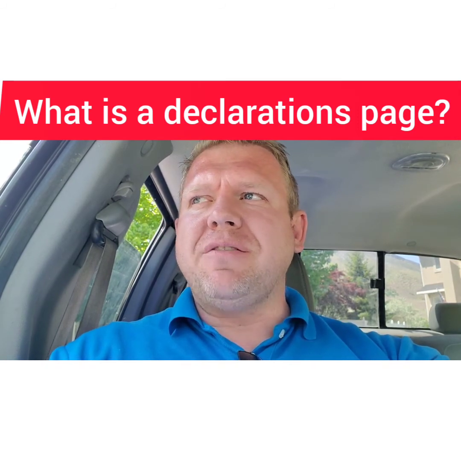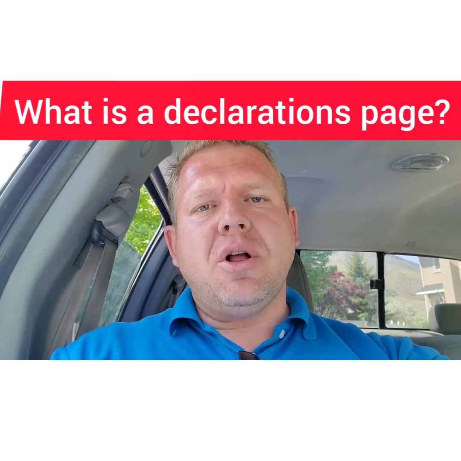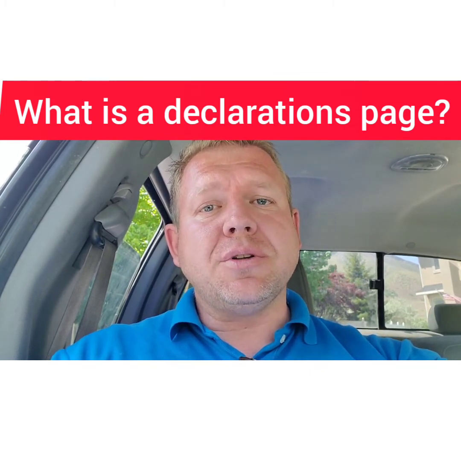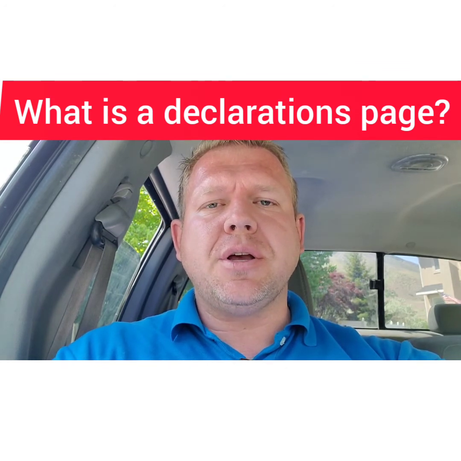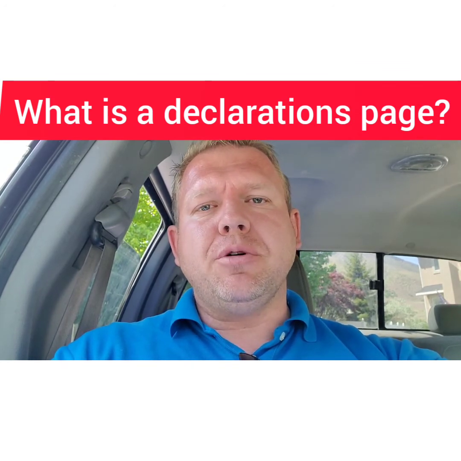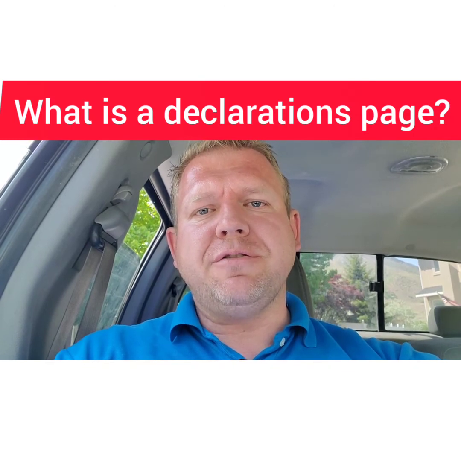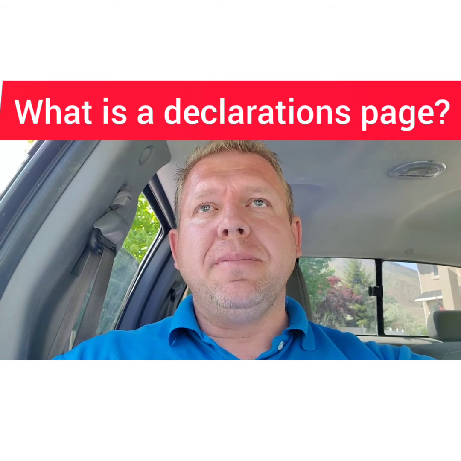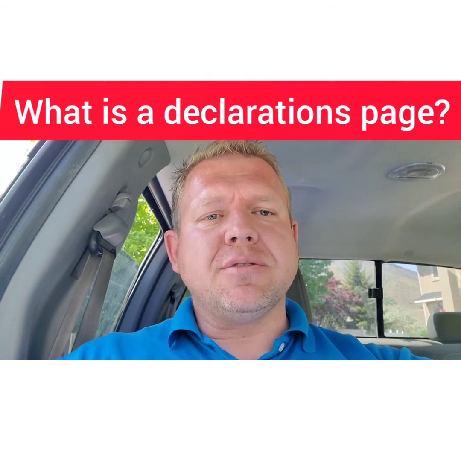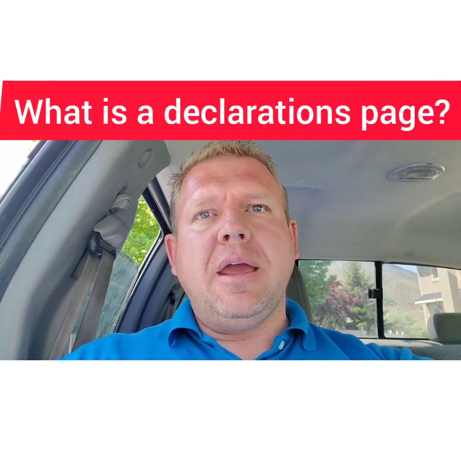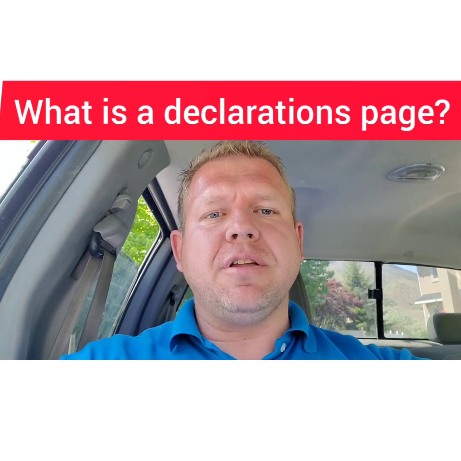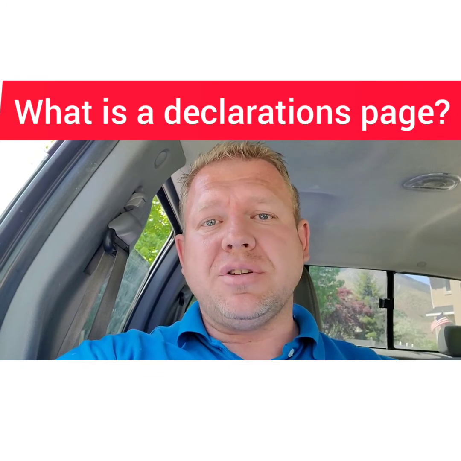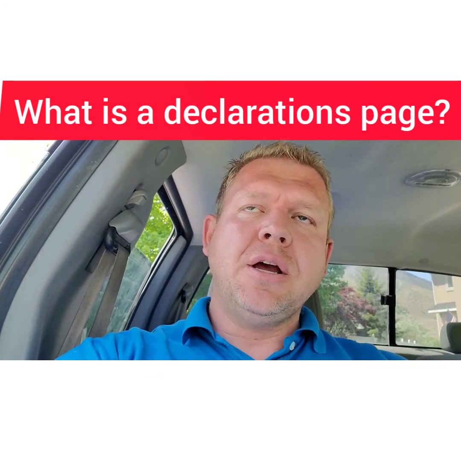Declarations page helps us navigate the policy. Doesn't always include everything that we need in there. There are other coverages that are not always included in the declarations page, such as debris removal. Say your home was completely destroyed in a fire and you had to tear the whole thing down. Well, your policy may say $500,000, and it doesn't have everything that you need in there because the debris removal sometimes is an additional coverage that is not listed on the declarations page.